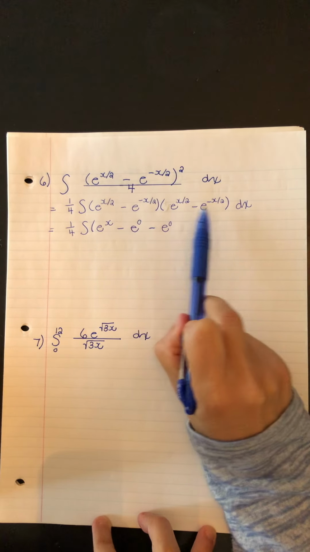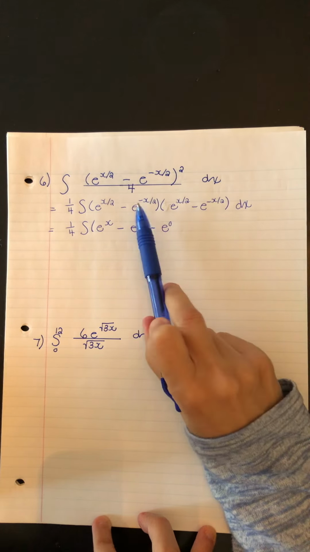And now we do the last term, okay? These two are both negative, so we'll have a plus sign here. The base is e, and now we add the exponents. We're adding negative x over 2 with negative x over 2. So that's the same as adding negative 1/2 x with negative 1/2 x. So we get negative x.